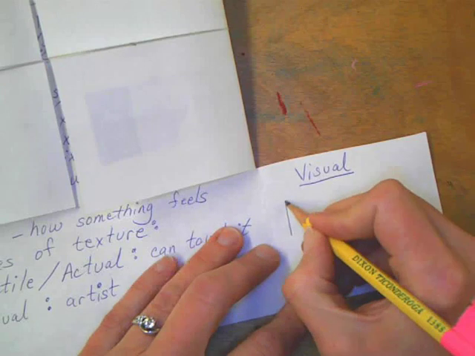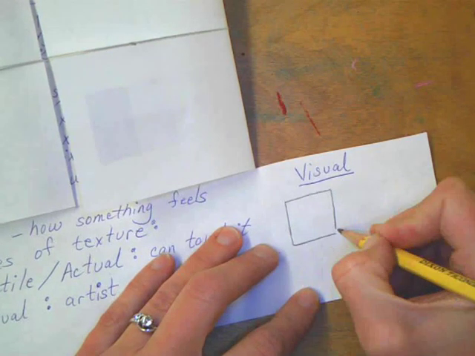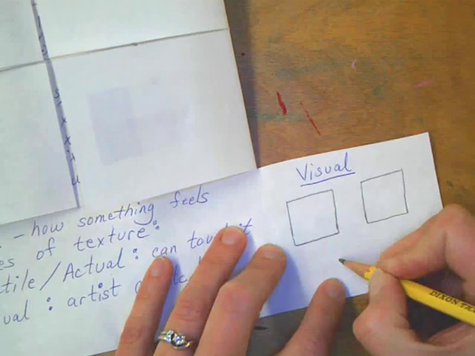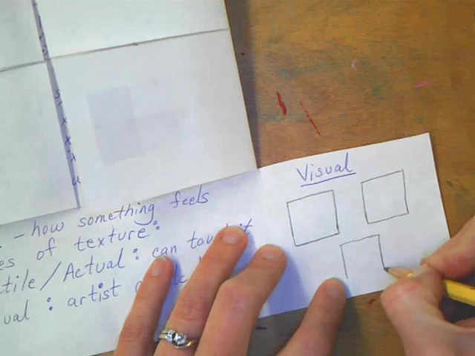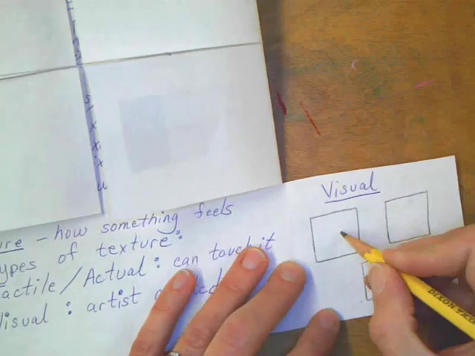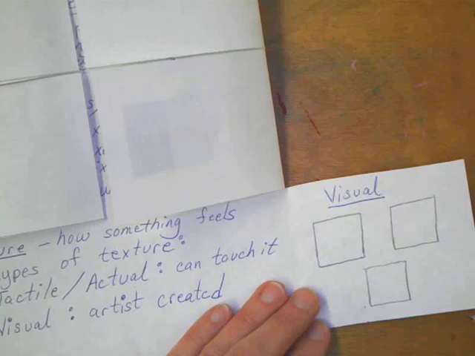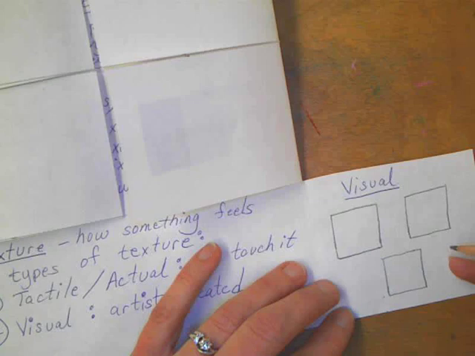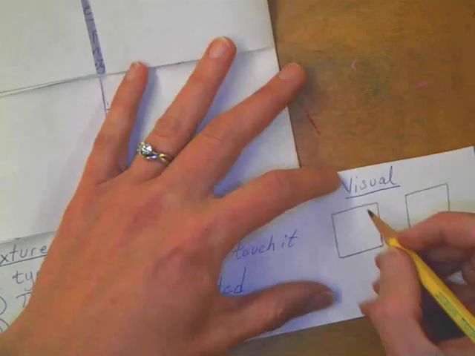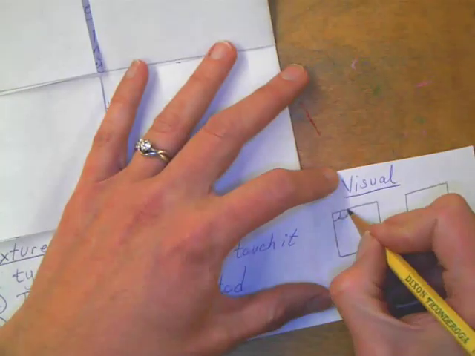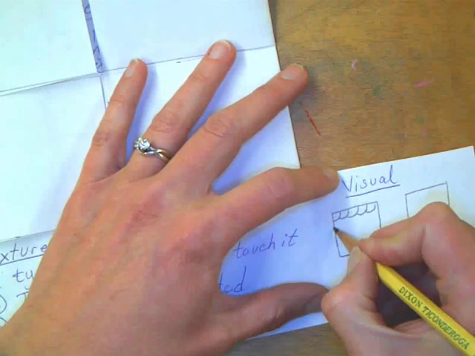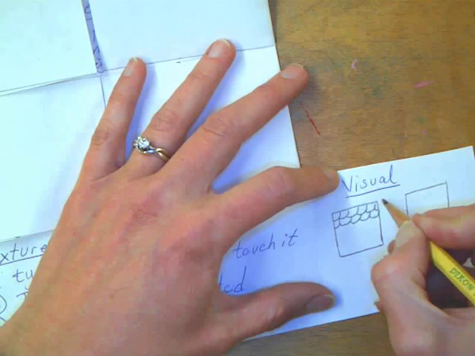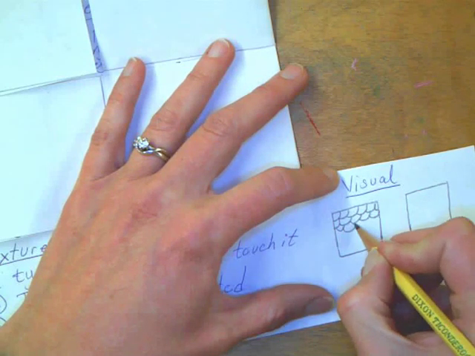And we're going to draw 3 rectangles. And we're going to draw 3 visual textures. Now, you don't have to copy mine. If you want to come up with your own 3 visual textures, that's fine. So you can do scaly, and I want you to fill up the rectangle with that texture.